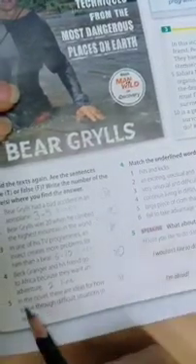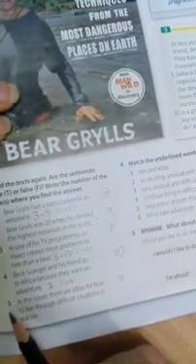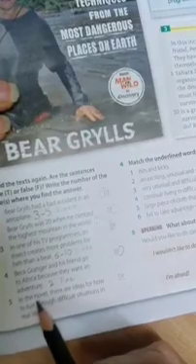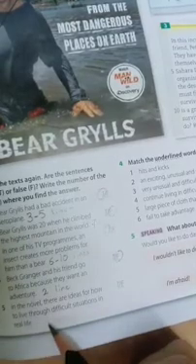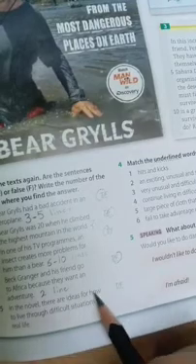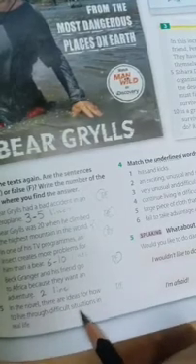Okay. Number 5. In the novel, there are ideas for how to live through difficult situations in real life. Is it true or false? Let's find the answer.